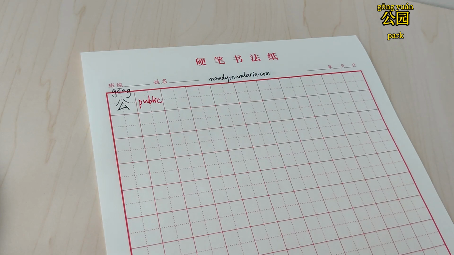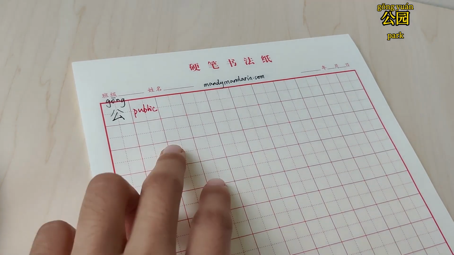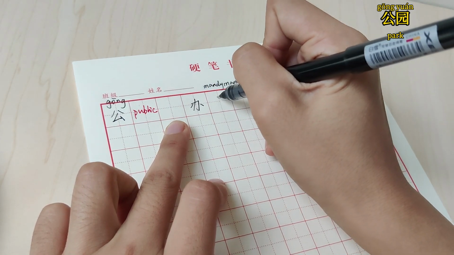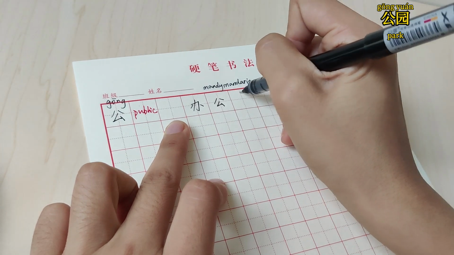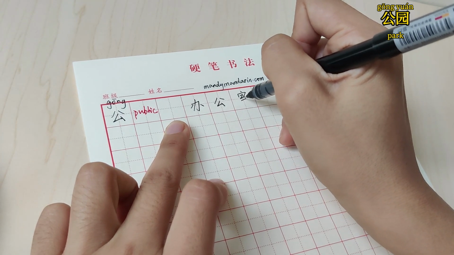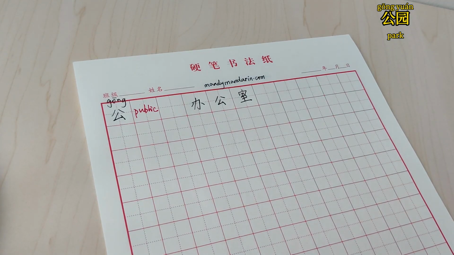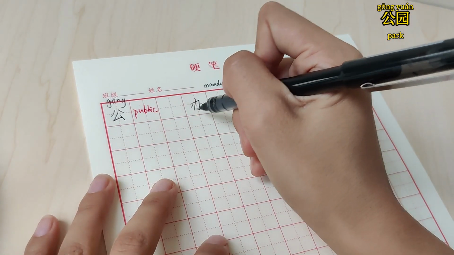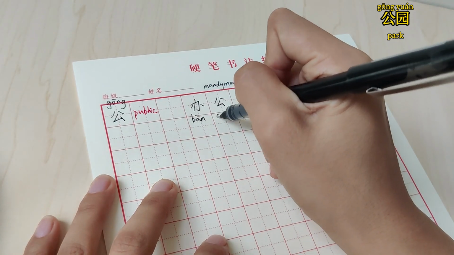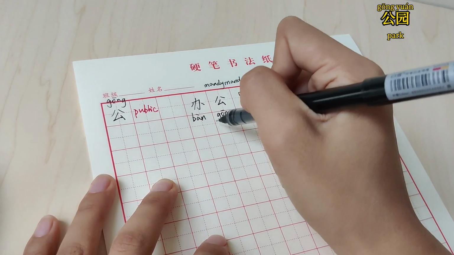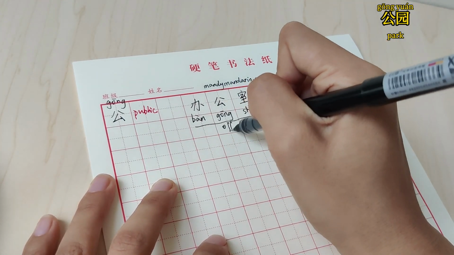Let's do a very quick review of the 公. We've learned 2 words before, and they both have the 公. The first one is 办公室, which means office.